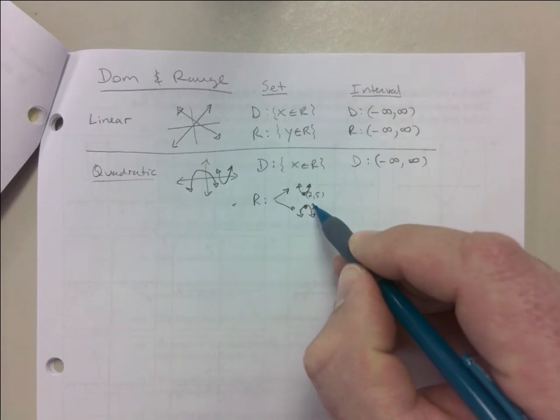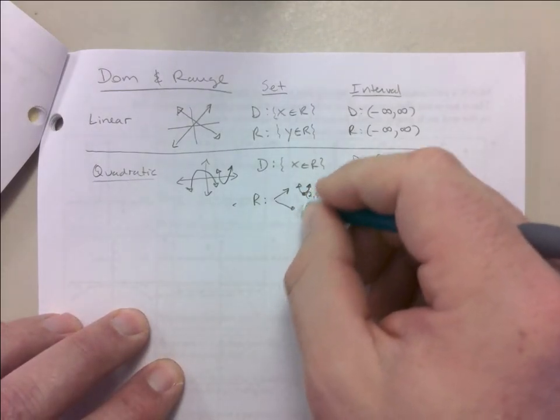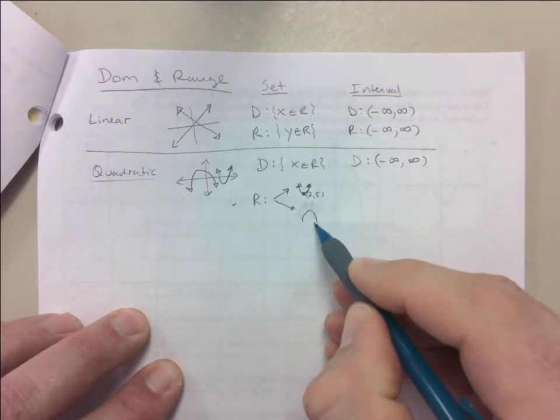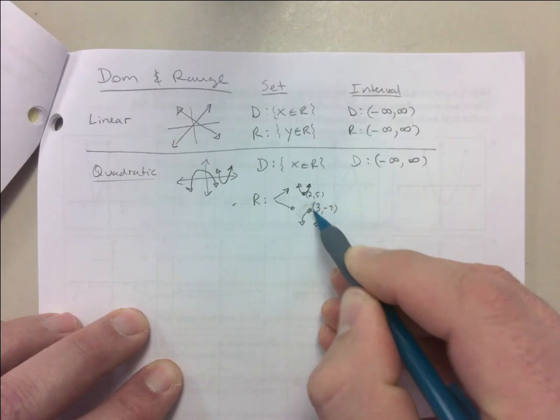Let's say it's (3, -7), oops, I have to redo this one, sorry. Let's say this one is (3, -7).